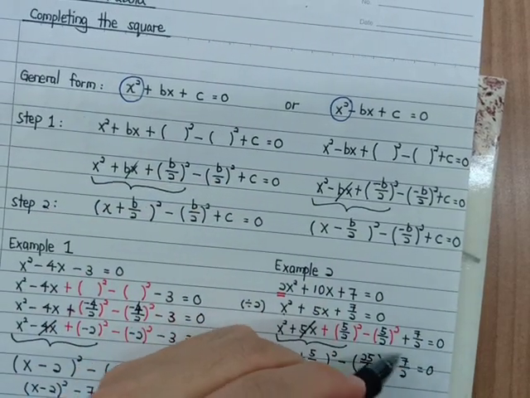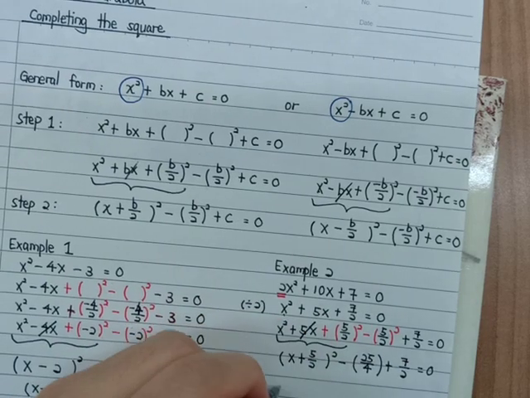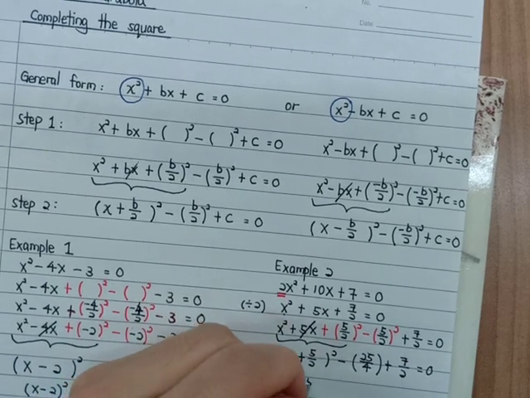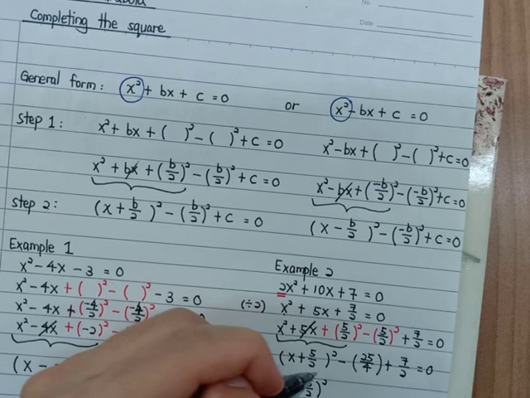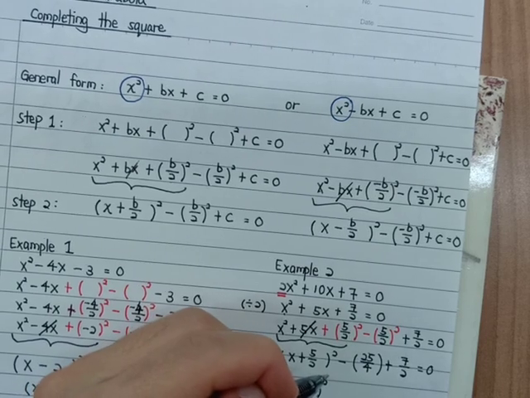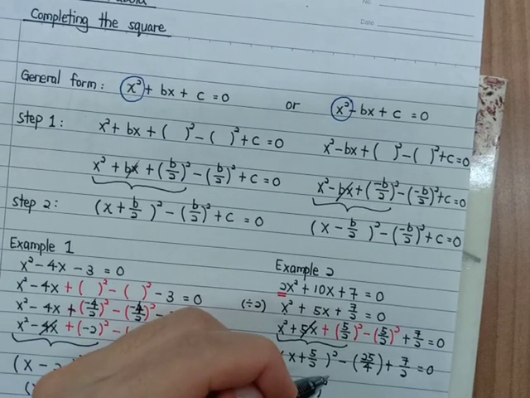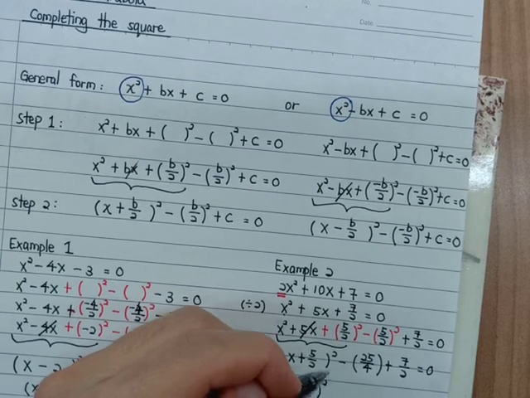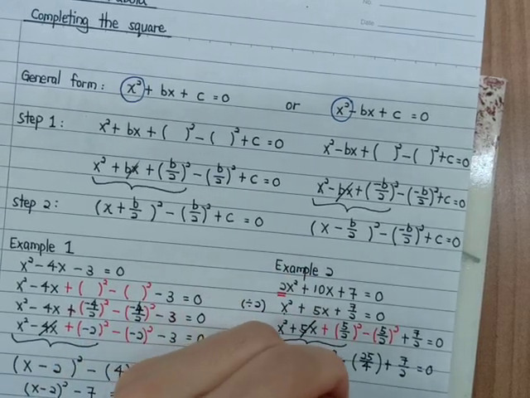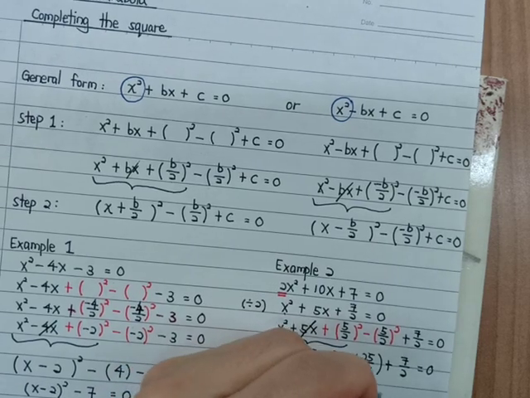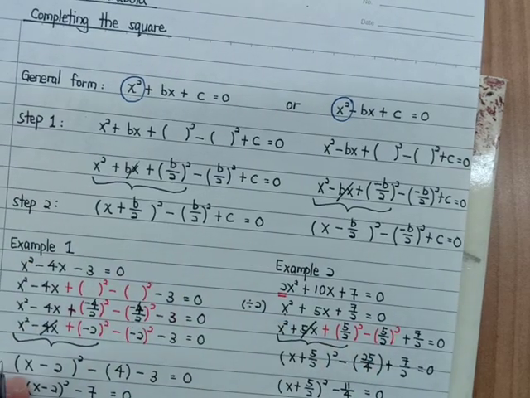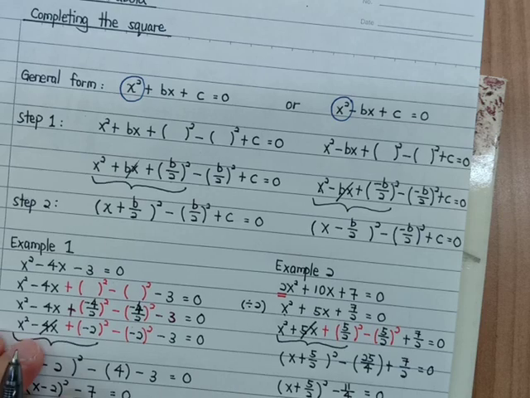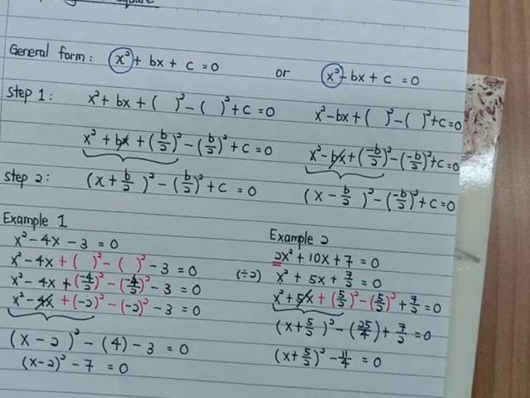So next I'm going to simplify here. So here is x plus 5 over 2 squared. So negative 25 over 4 plus 7 over 2 will be equals to negative 11 over 4 is equals to 0. This is how we're going to perform completing the square.